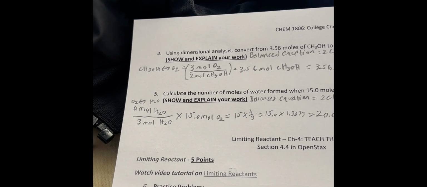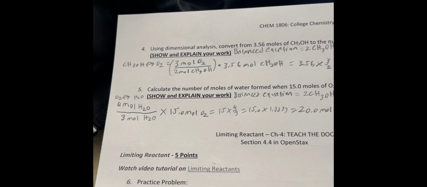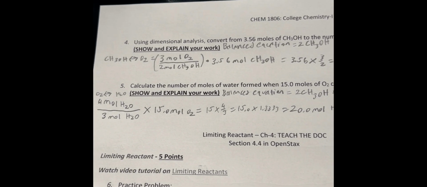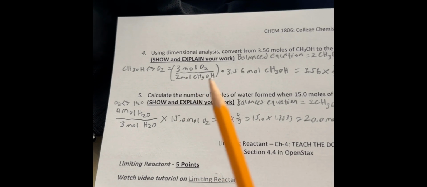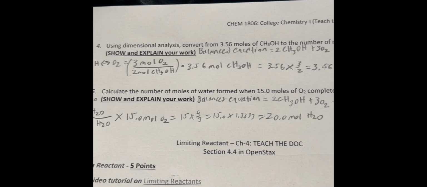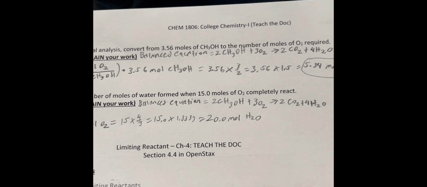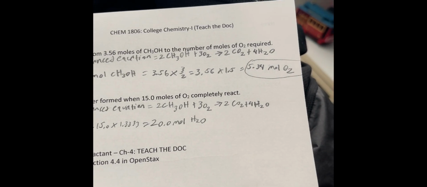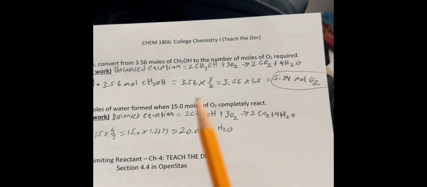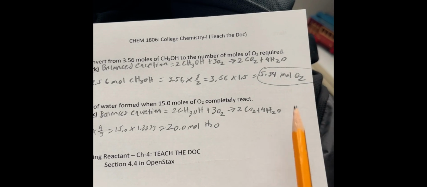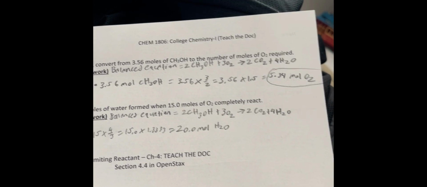So to set up the dimensional analysis, we use the 3.56 moles of CH3OH and we multiply that by the mole ratio, which is 3 mole O2 over 2 mole CH3OH. This ends up coming out to be 5.34 mole of oxygen. So our final answer is 3.56 moles of CH3OH requires 5.34 moles of oxygen to completely react.